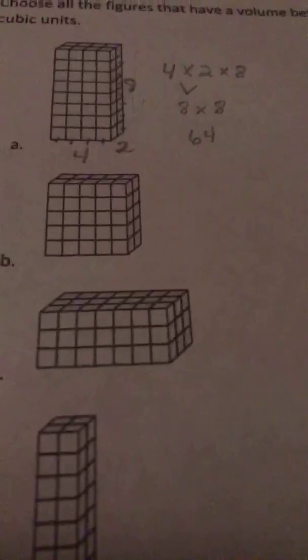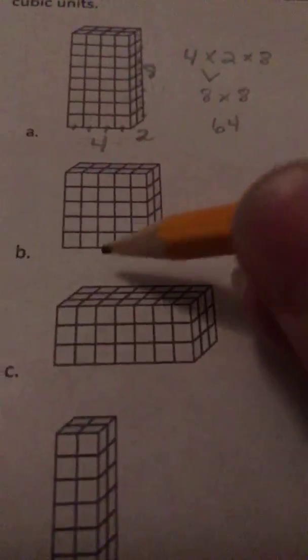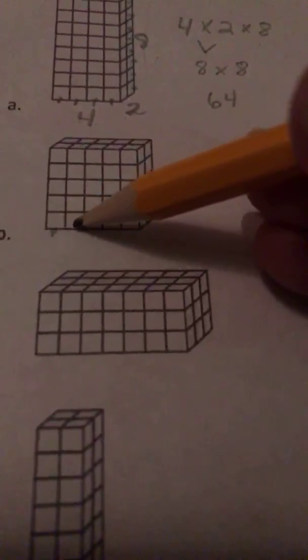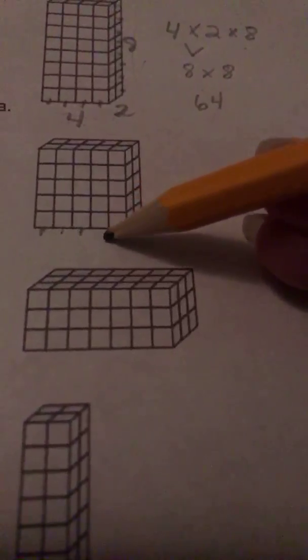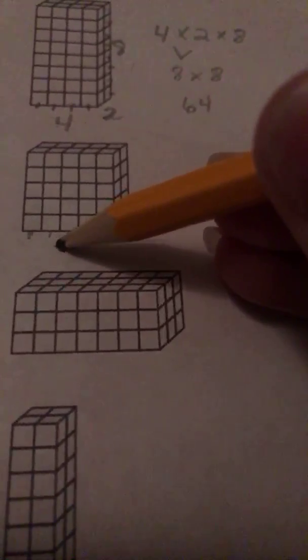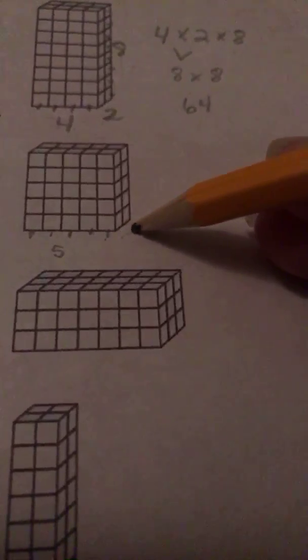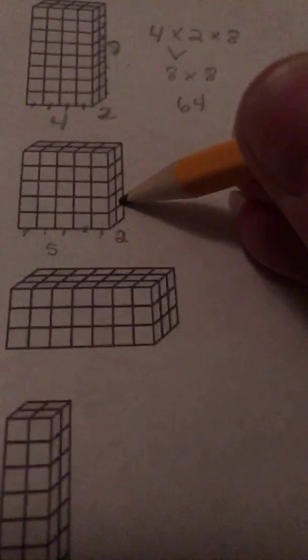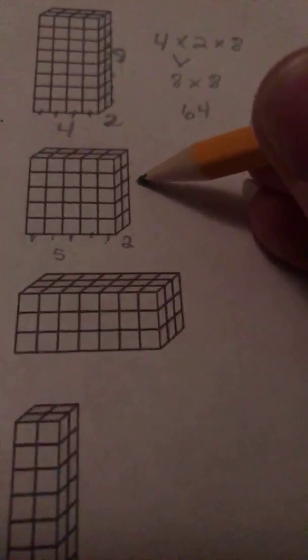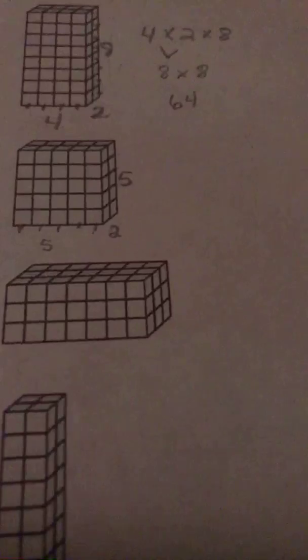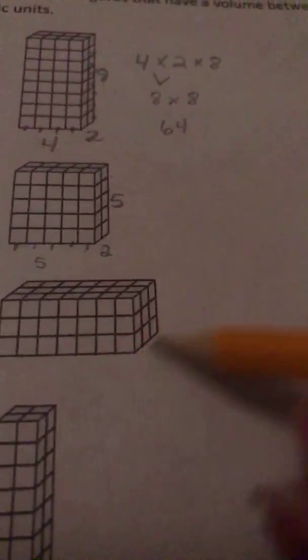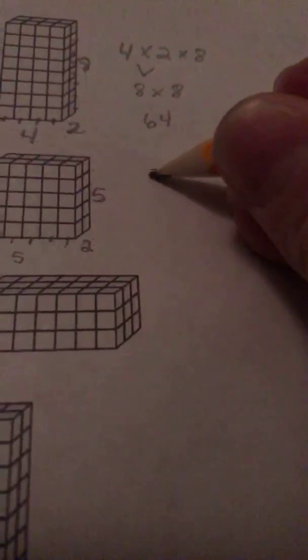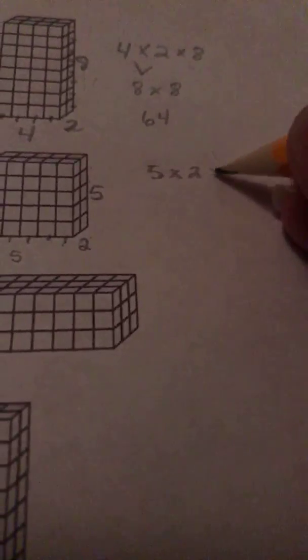Does that work? Right, 64 doesn't work. It's too high. So then I'm going to move on to letter B. B, I have 1, 2, 3, 4, 5. What is my width? Right, 2. And my height is 1, 2, 3, 4, 5. My height is 5 as well. And now I have my 3 dimensions that I can multiply. 5 times 2 times 5.